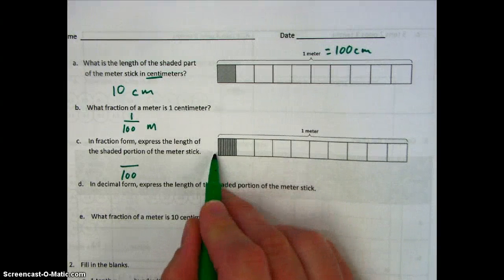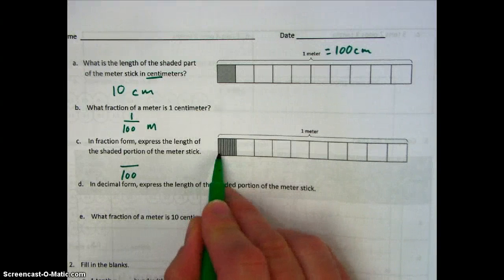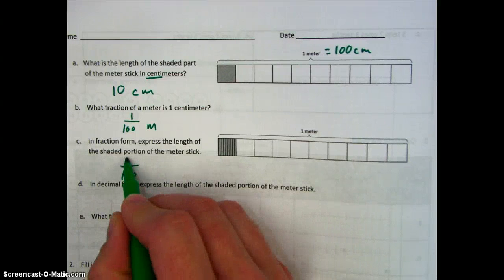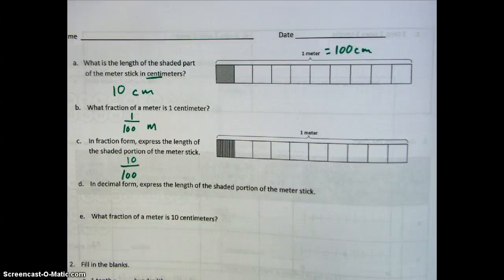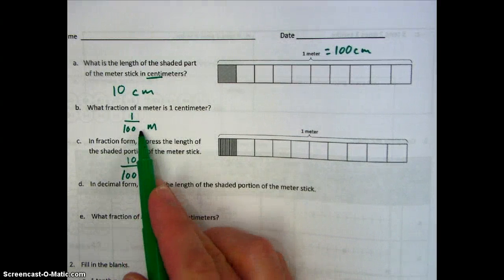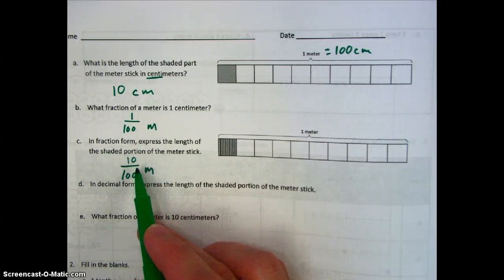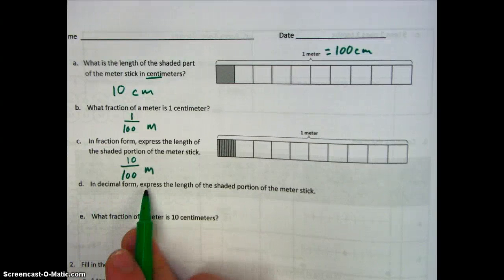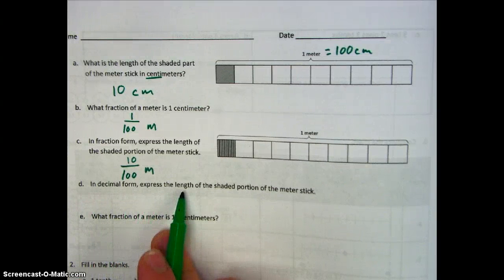Now coming back over here to our meter stick, you can see that we have 10 sections shaded in. So our shaded portion here now represents 10 hundredths of a meter. Okay, because we have 10 centimeters, so we have 10 hundredths of a meter. So now in decimal form, express the length of the shaded portion of the meter stick.